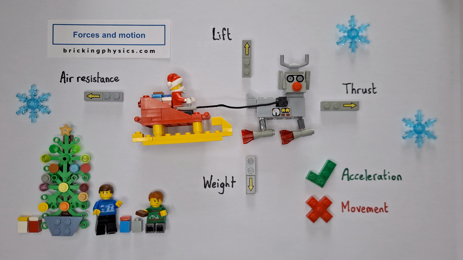Which forces act on Santa's sleigh during flight? How do these forces alter its motion? And why is Santa's sleigh the biggest unsolved mystery in physics?